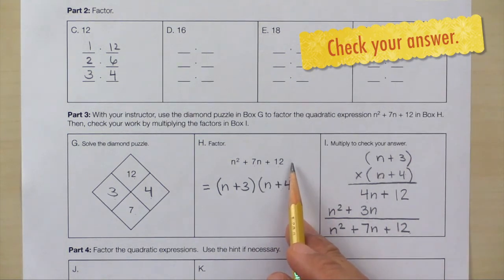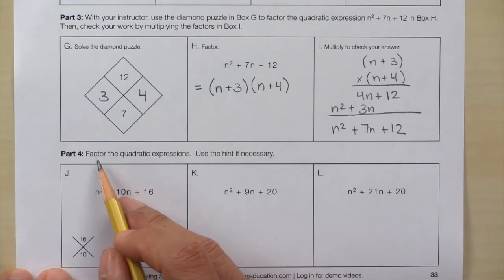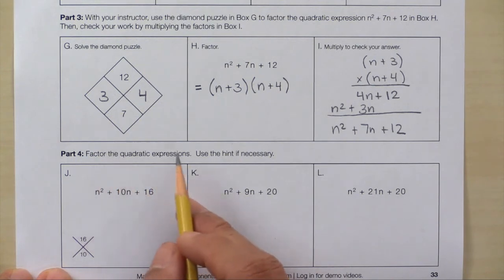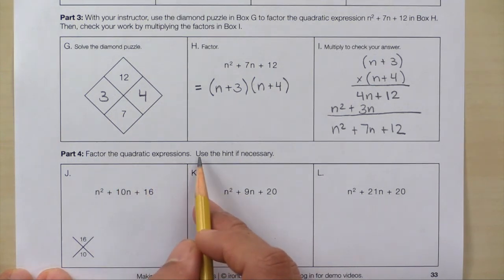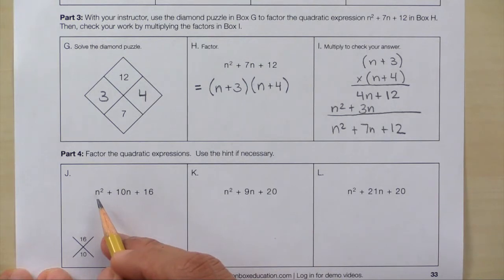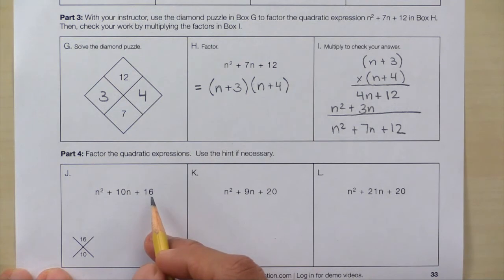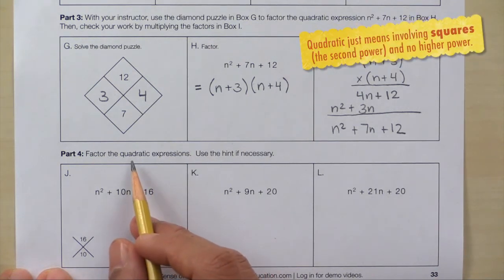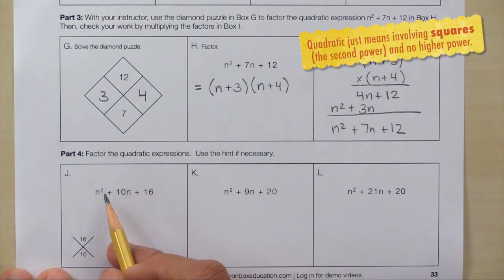Here's part 4. Factor the quadratic expressions. Use the hint if necessary. Here's box J. Let's factor the quadratic expression n squared plus 10n plus 16. And remember, quadratic just means square, just like this.